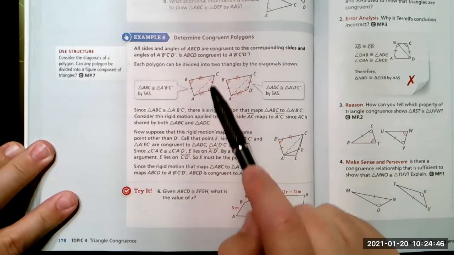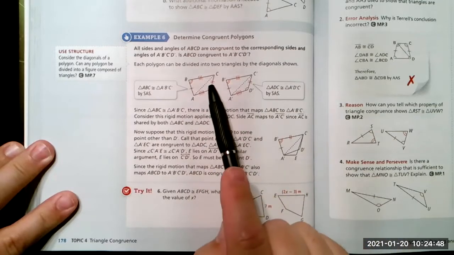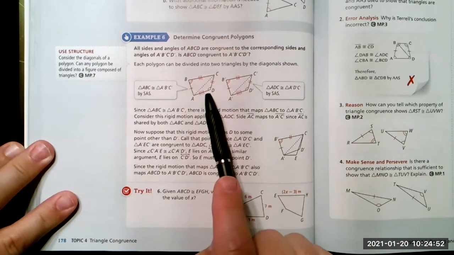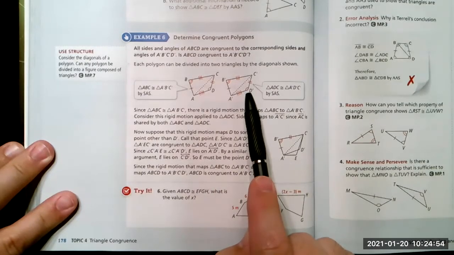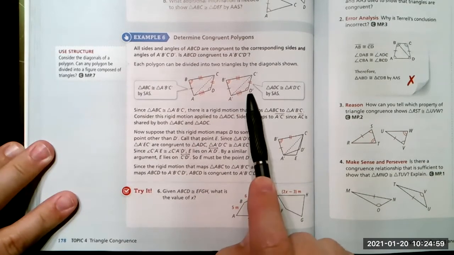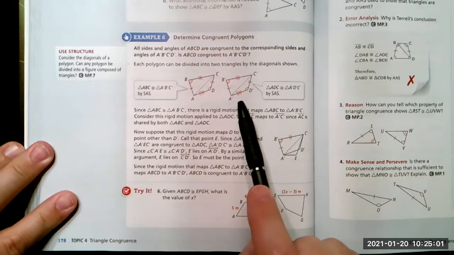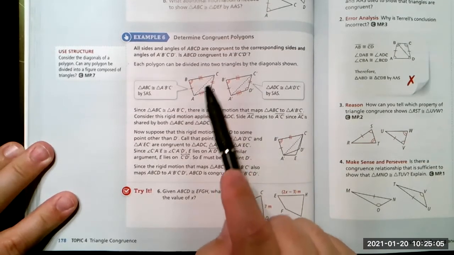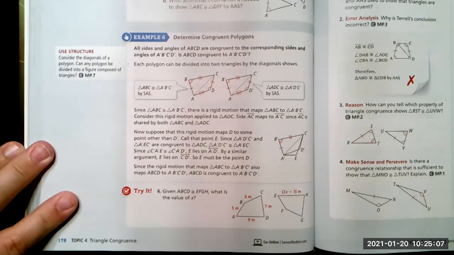Let's look at the bottom right hand, this littler one down below. It looks like CD is the same as C prime D prime. It looks like D is the same as D prime. And it looks like AD is the same as A prime D prime. So based off of that information, again, I have side angle side, side angle side. So I can say that those two triangles are congruent.